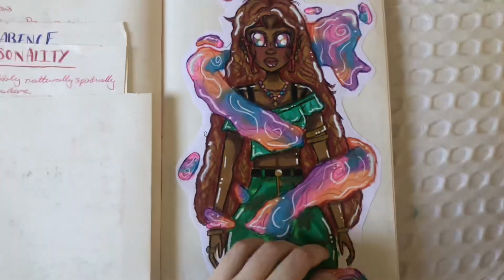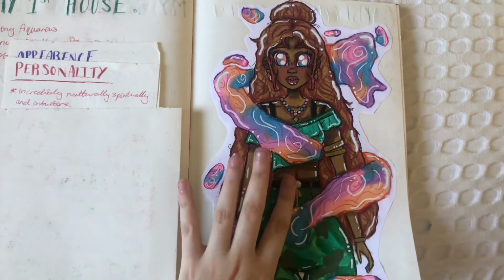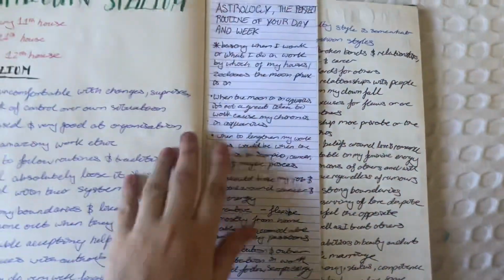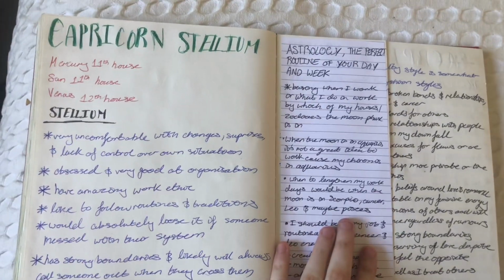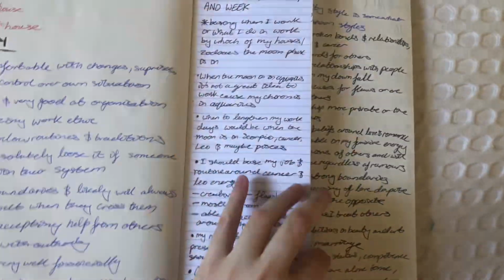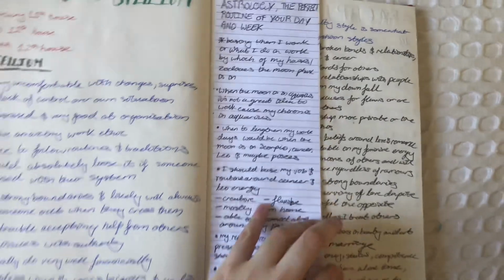And then I have this girl, which definitely gives Aquarius vibes to me. That's why she's there, and I'm an Aquarius rising. I have my Capricorn stellium. And then I did this. I actually really loved how this turned out. I folded the page.